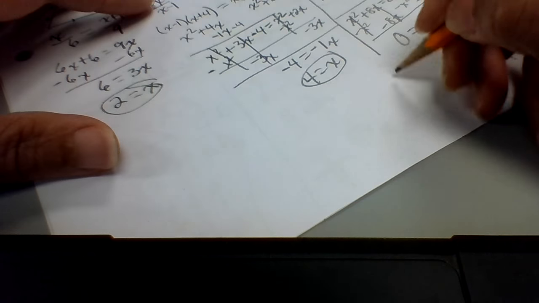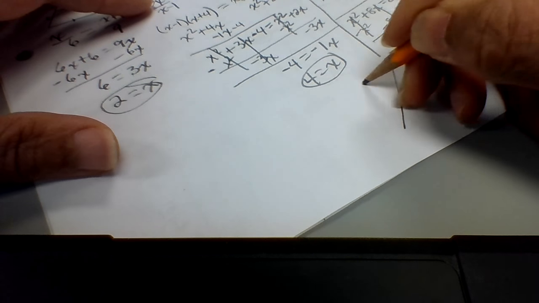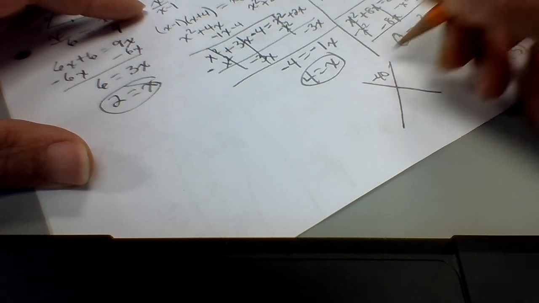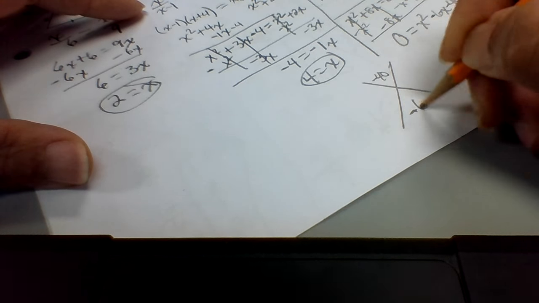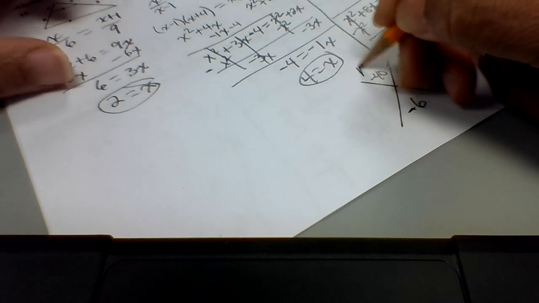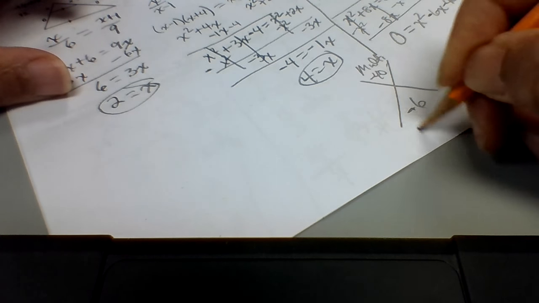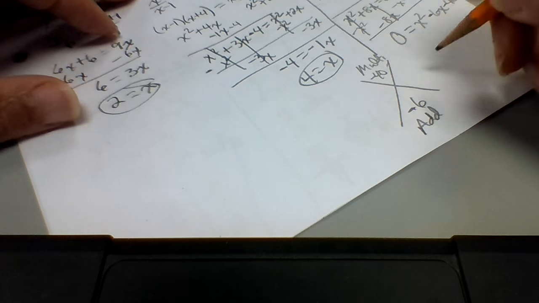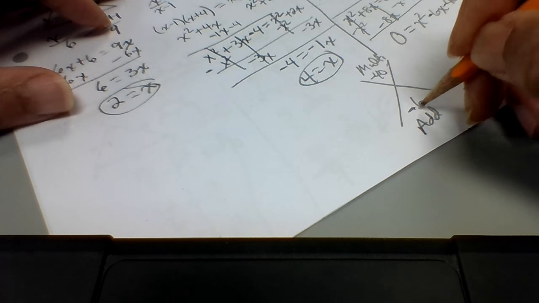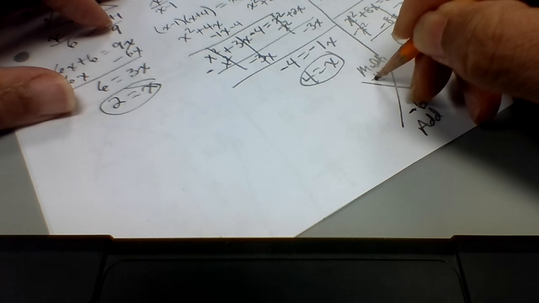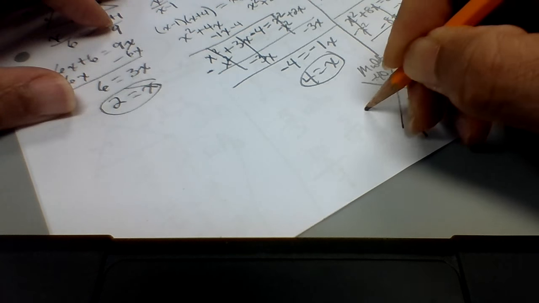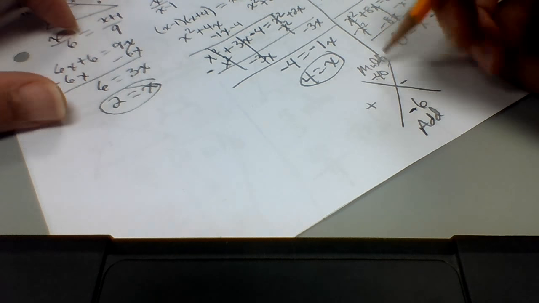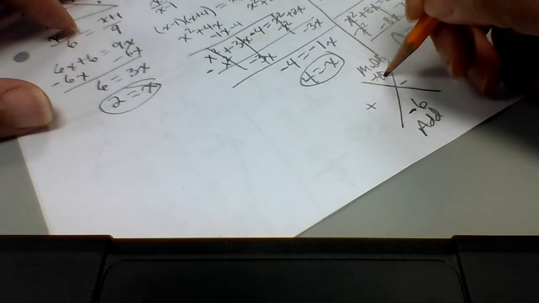Okay, so now I need to make my x factor. So the last number goes in the top, the middle number goes in the bottom. So what two numbers multiplied together will give me a negative 40, and when I add them, I get a negative 6. Because this is negative, I know one number has to be positive, the other number has to be negative, because that's the only way I can get a negative number when I multiply.